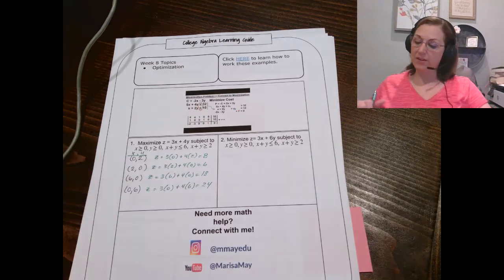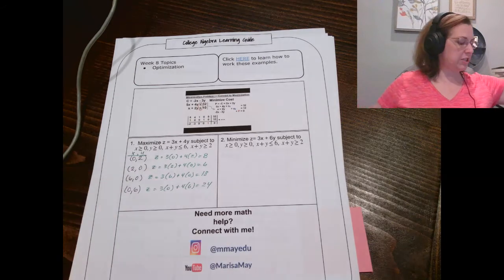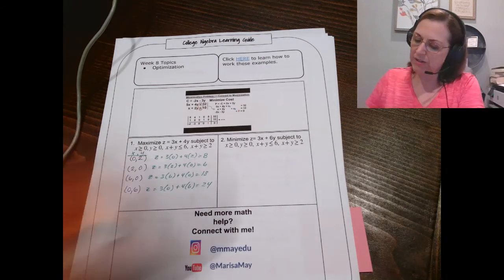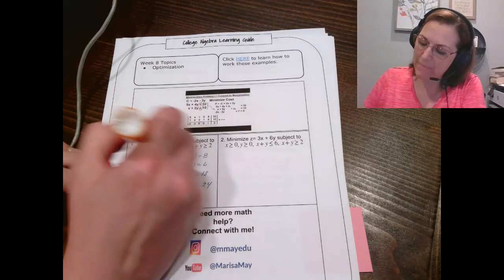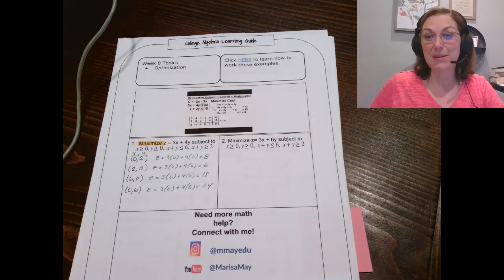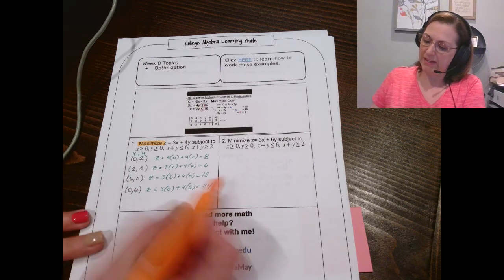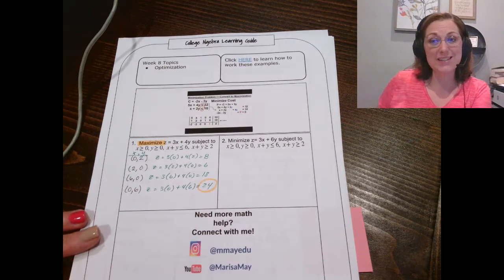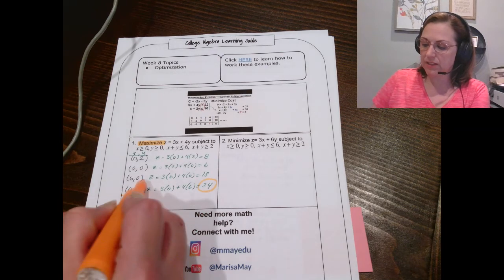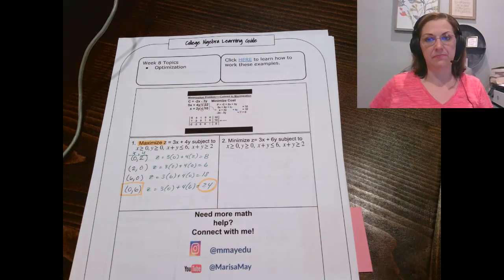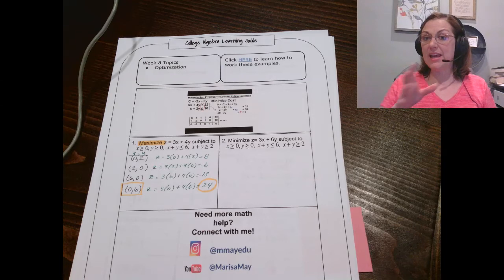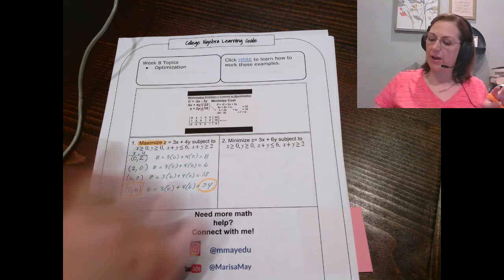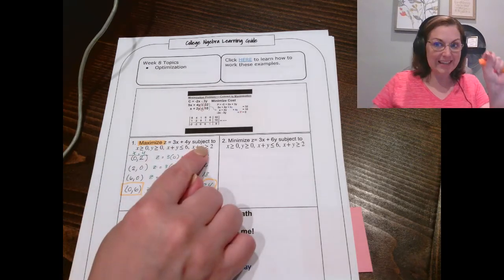Now, what we have to be really careful of is what the question was asking for. The question was asking us to maximize. That means find the biggest, and that means our biggest value is 24. Where does that happen? At (0, 6).